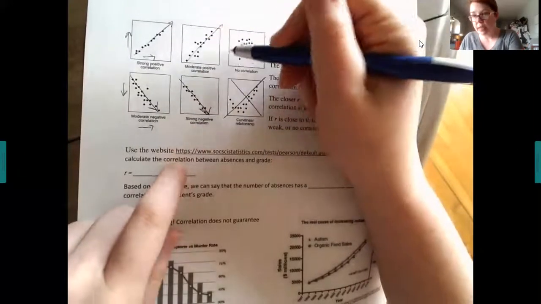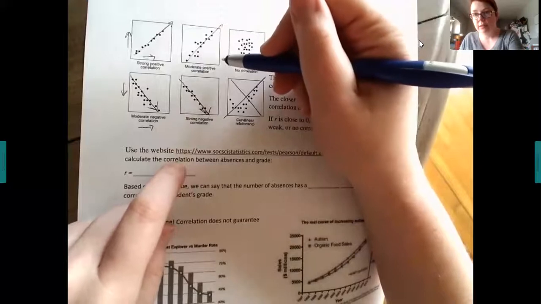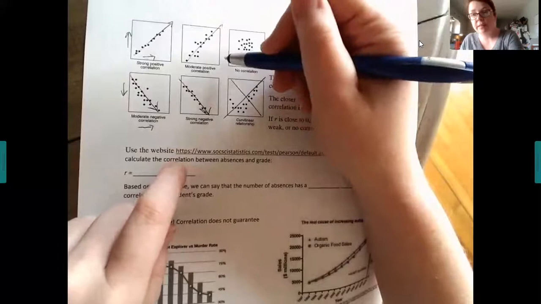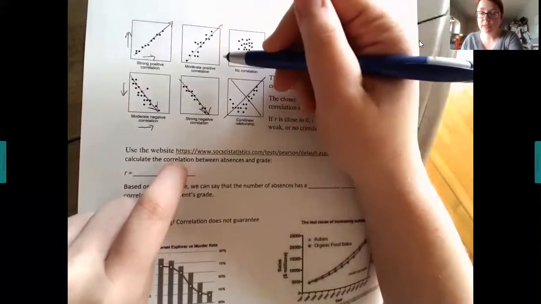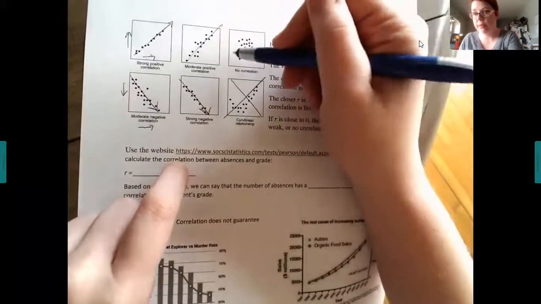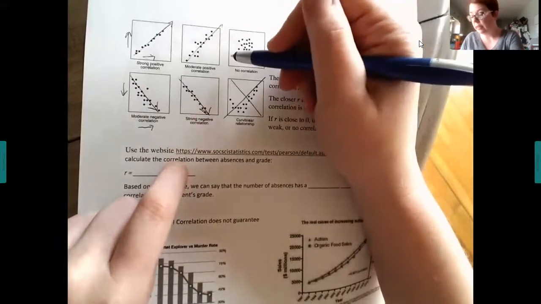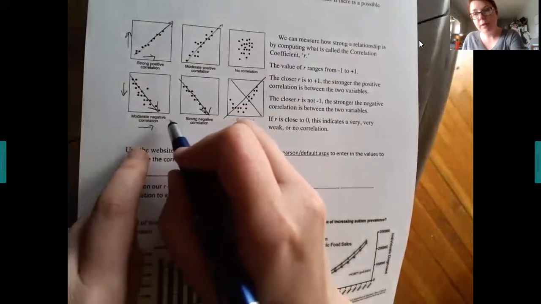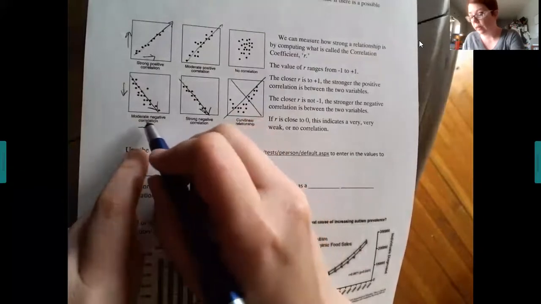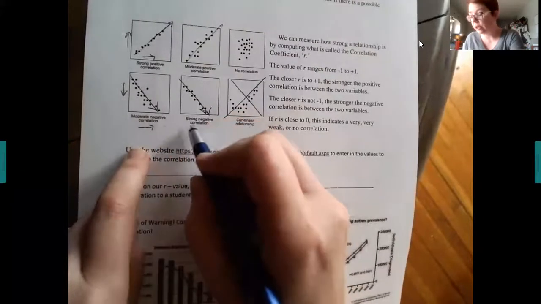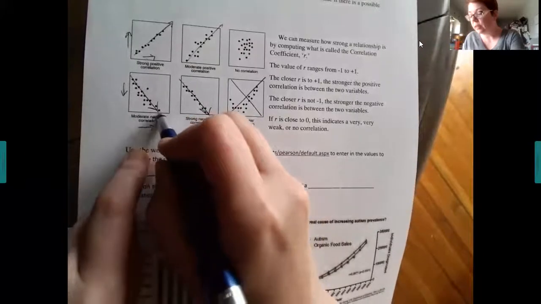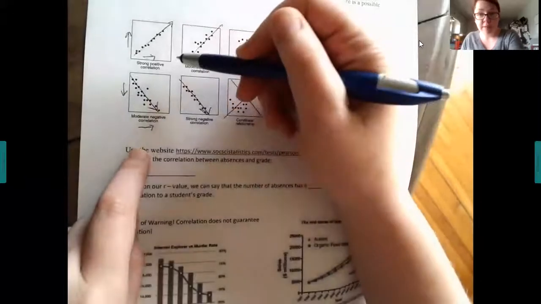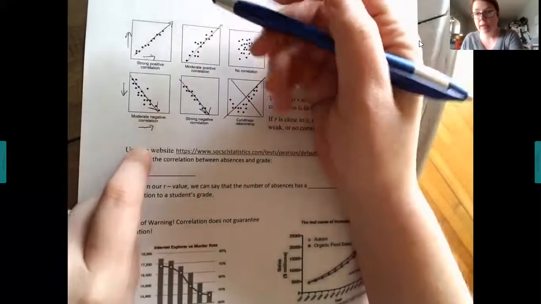Now, again, the terms positive and negative are not a value on the data. It's not that negative means bad and positive means good. It just means that as whatever variable I have here, in this case for a negative situation, as this increases, this decreases, okay? So maybe that's a good thing, right?